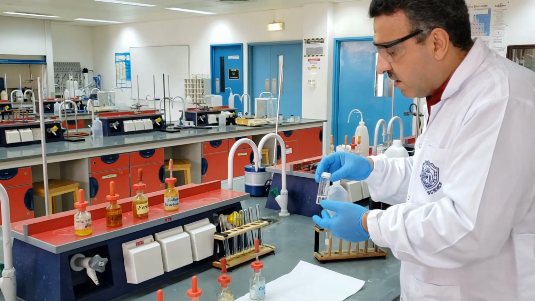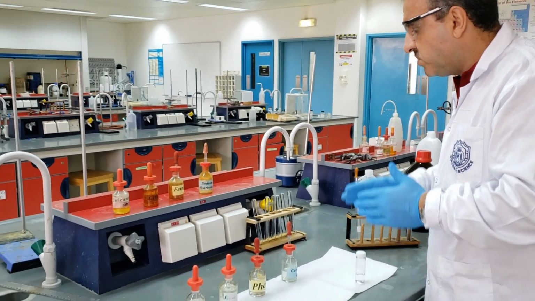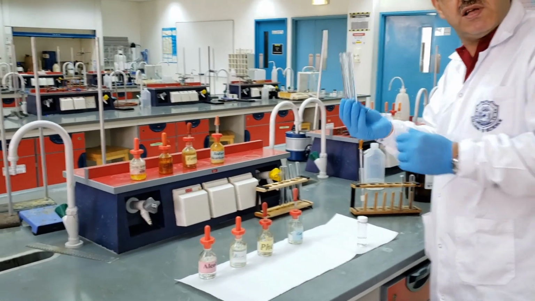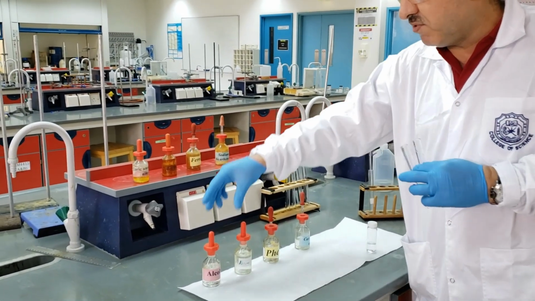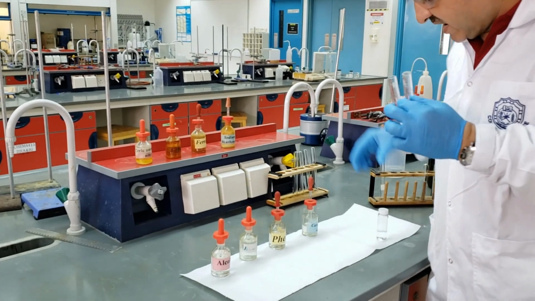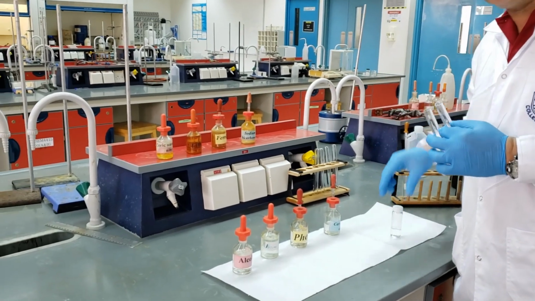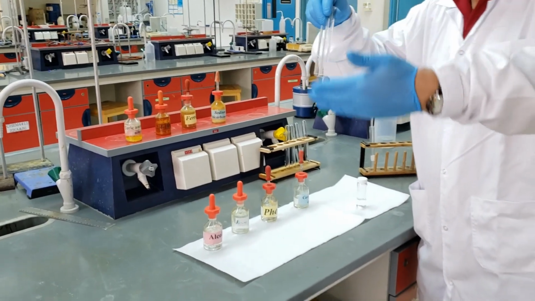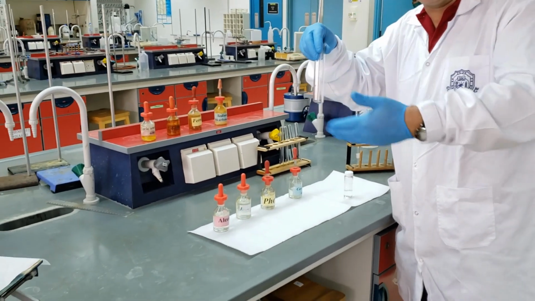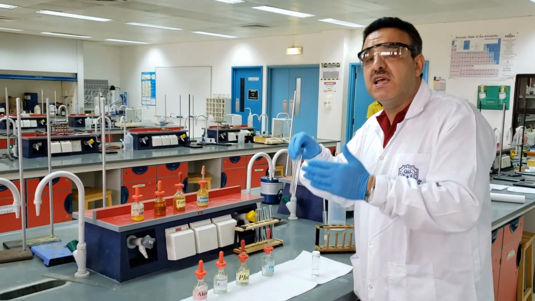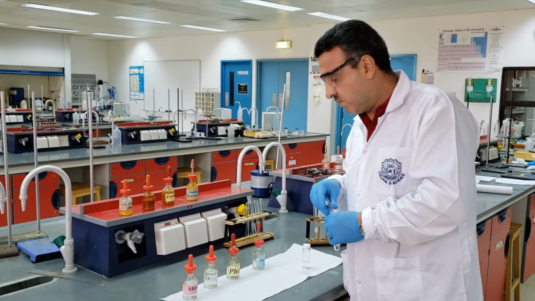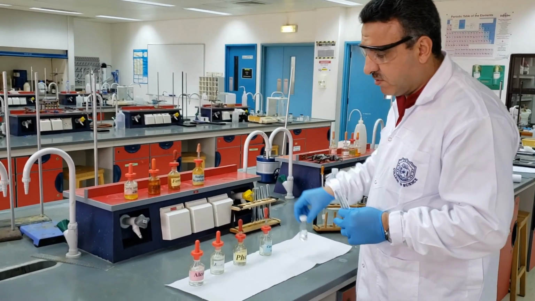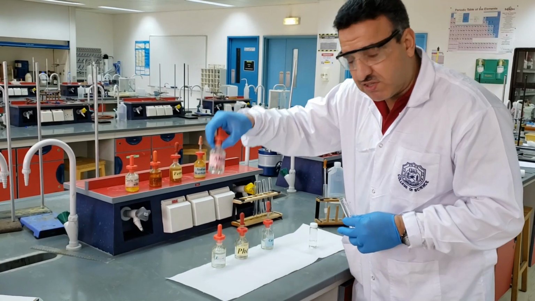What we are going to do is the chemical test twice. We are going to do the chemical test for a known compound as well as for the unknown compound. If the results of the chemical test match, which means they give the same change in physical properties, that means they contain the same functional group. So let's start now. The first question: does my unknown compound contain alcohol functionality?